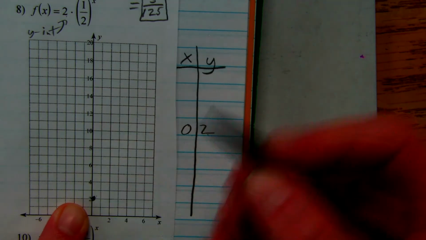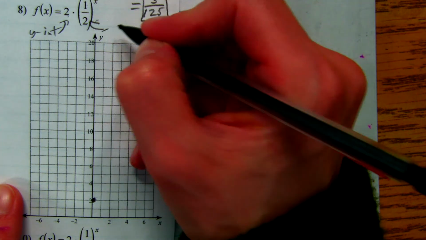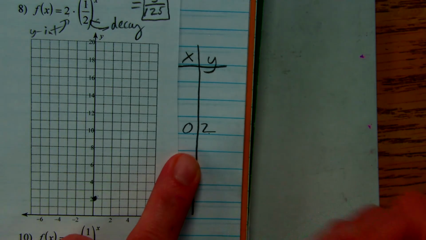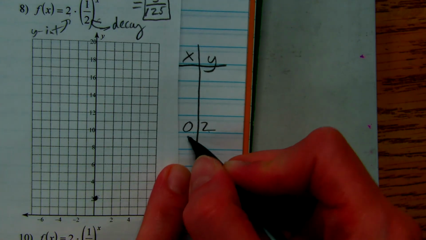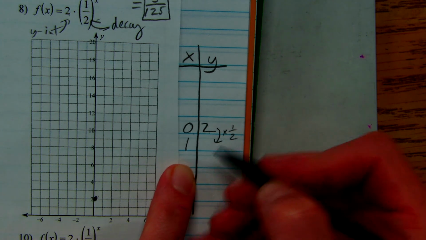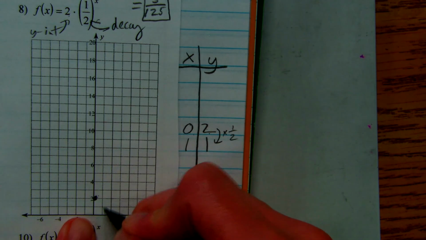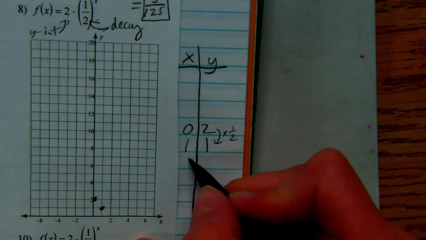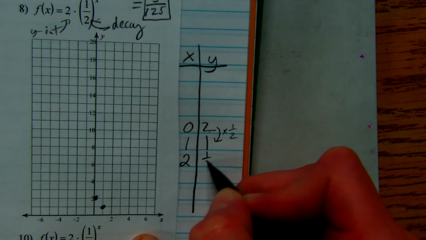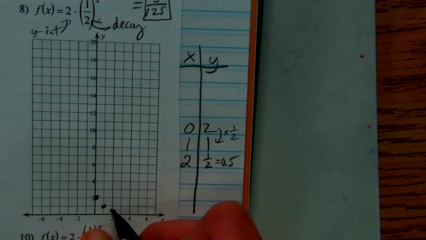Yeah. Okay, now is this a growth or decay? Decay, it's 1/2. So I know it's decay. So I know as I go forward, we're going to be doing halves. So when I go to 1, this is going to be multiplying by a half, or think of it as dividing by 2. So it's half of 2. 1. So I'm going to put that on my graph. (1, 1) is right here. If I go again to 2, what's half of 1? 1/2 or 0.5, however you want to write it. So then I'm going to go down to a half.